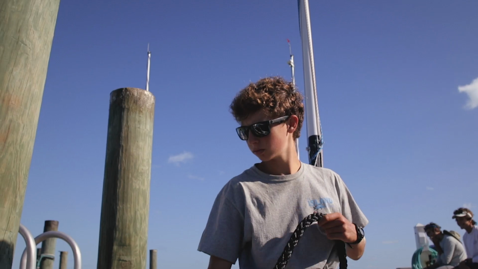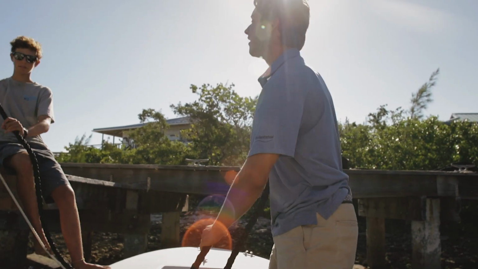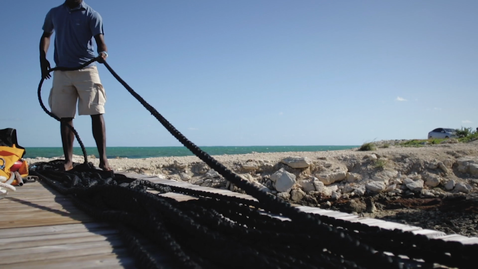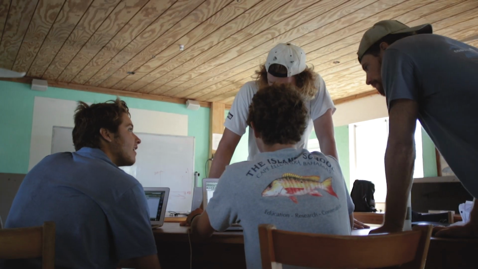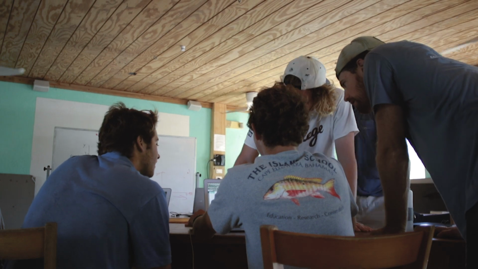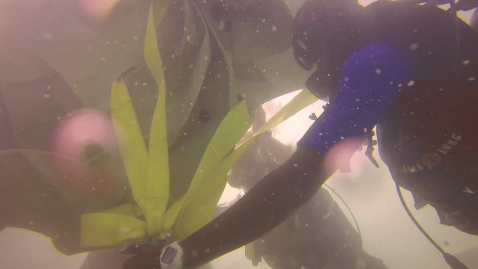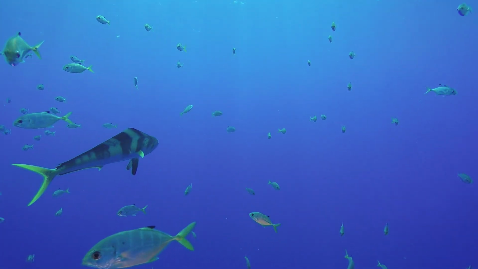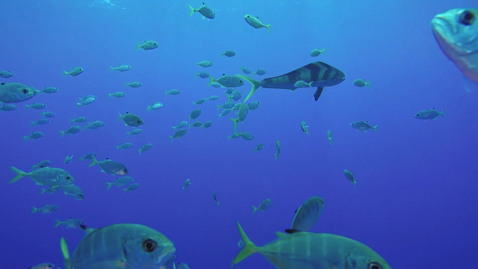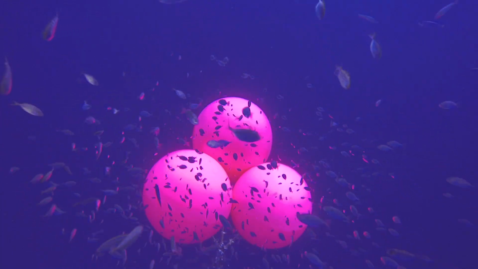So the FAD project is one of the research projects for this semester's Island School students. They've really been involved in every step of the process, from constructing the FAD to actually putting it out. Now they are getting more involved in the early monitoring processes, so conducting most of our video surveys and fish counts so we can get an idea of what's accumulating on the FADs in these really early stages.